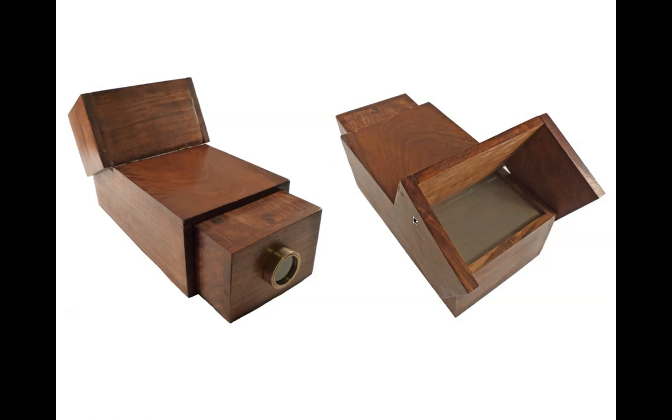So things they're learning about telescope optics are being applied to lenses used in these camera obscuras, making it much more portable, much more practical and usable. But it was still 200 years after this before the first real photograph, as we would know it, was made.